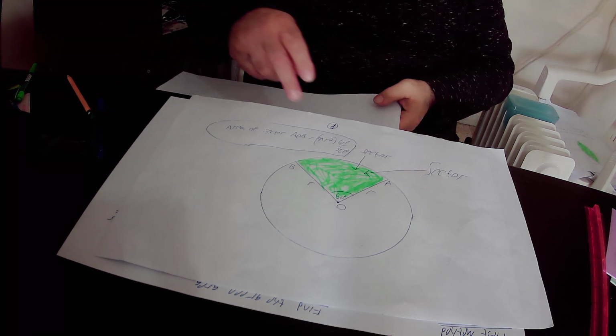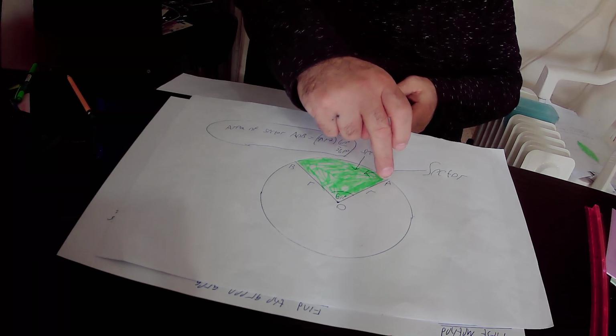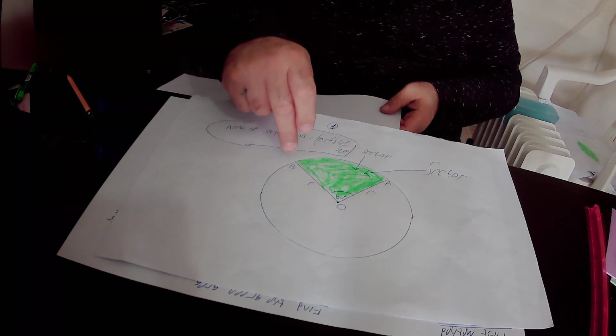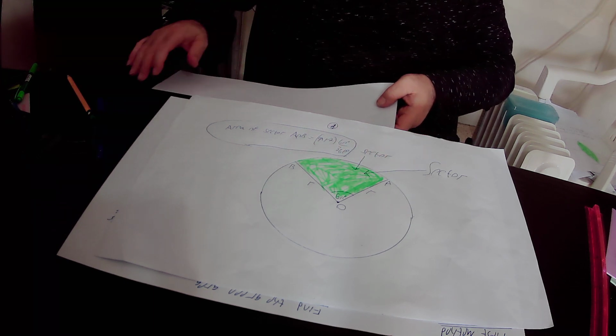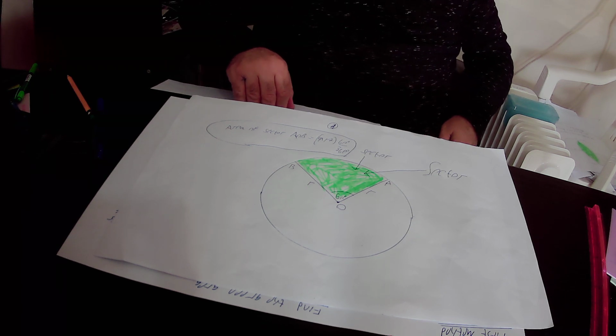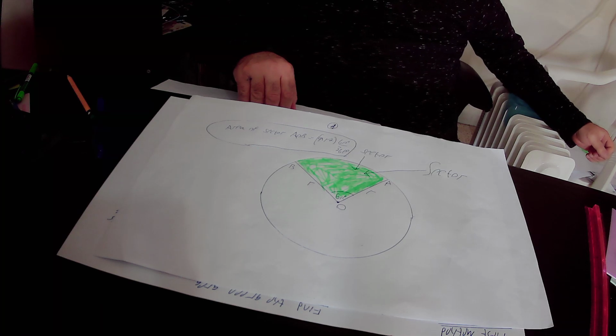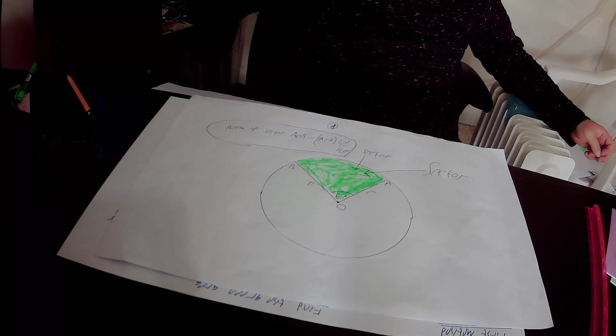So it is the area of the green shape that is bounded by radius AO, radius OB, and the arc AB. And the area of this sector, or the area of any sector, is equal to pi r squared times the angle between the two radiuses over 360 degrees.